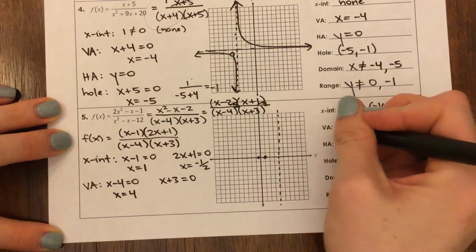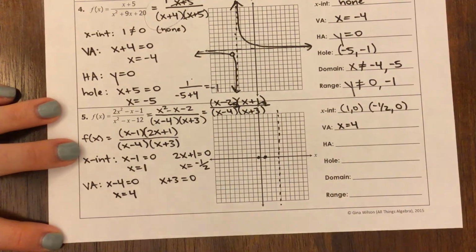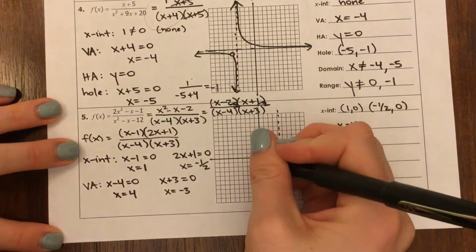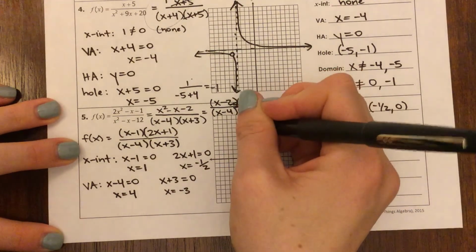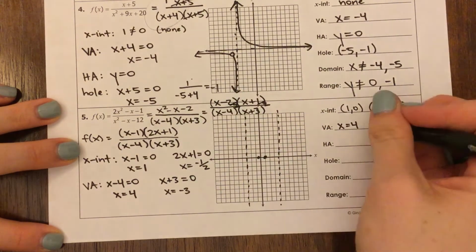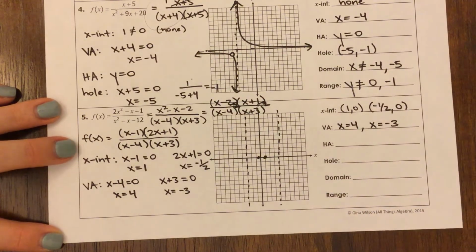And I can write that here, x equals 4 is one of my vertical asymptotes. And then this one, subtract 3 from both sides, and I get negative 3. So that is my second vertical asymptote, and I can write x equals negative 3 right here.